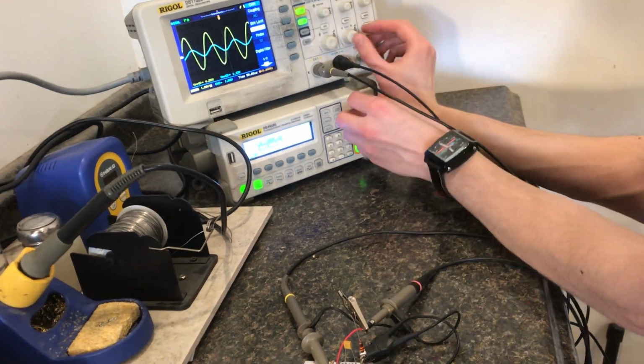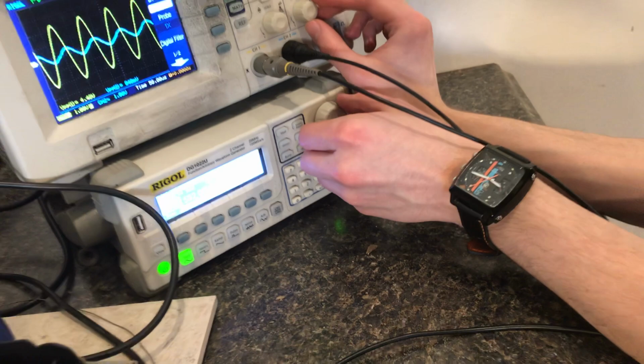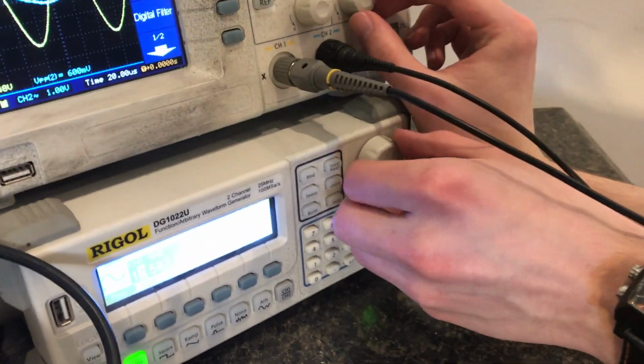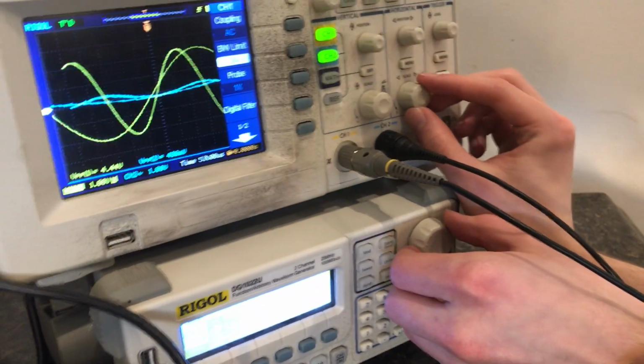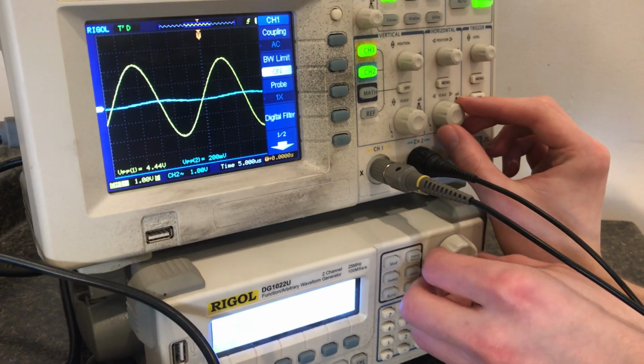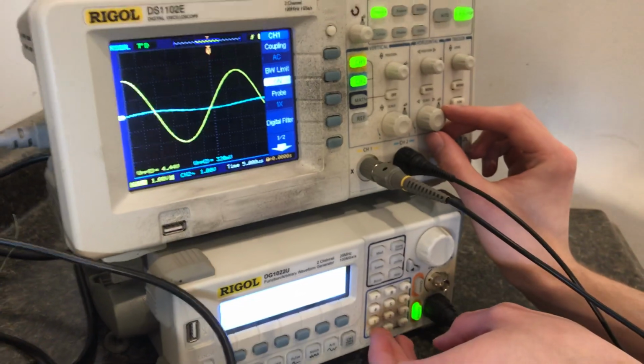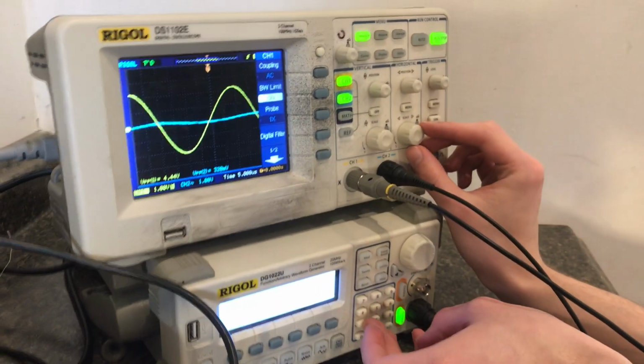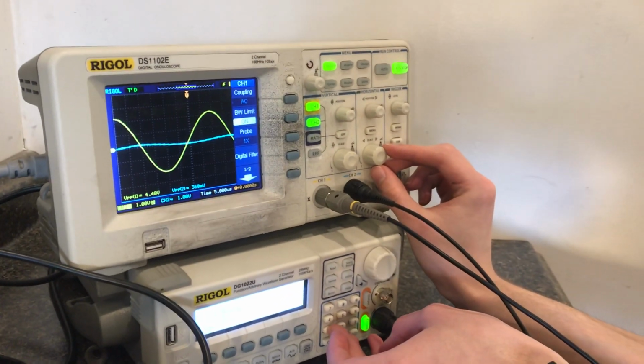As I bring that frequency up, the output voltage, the blue line, is approaching 0, a flat line. And I could even put this thing at like 10 hertz.